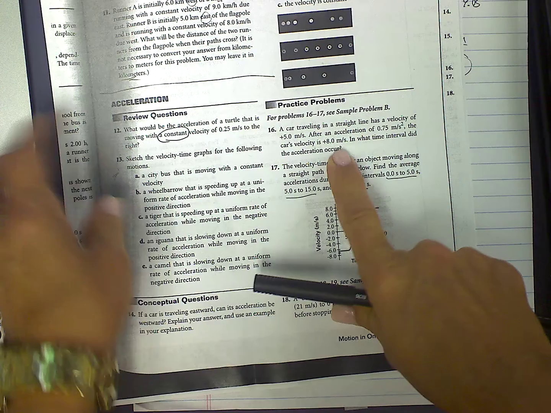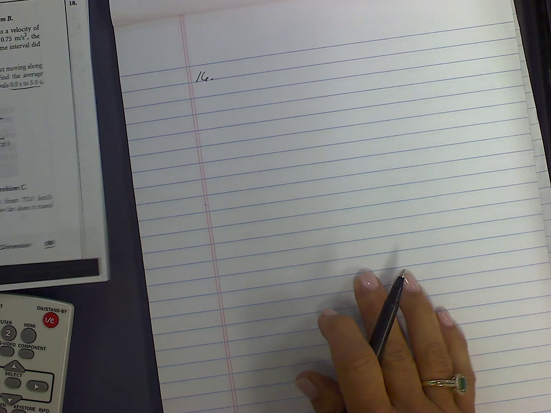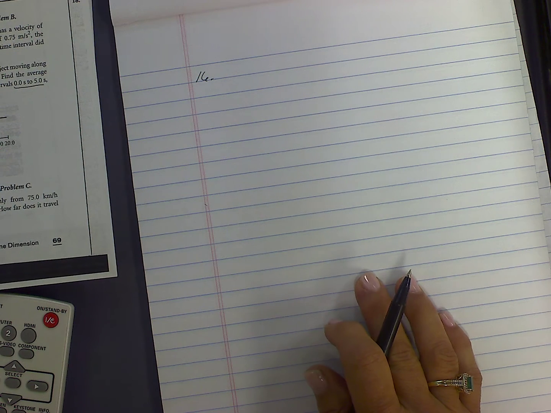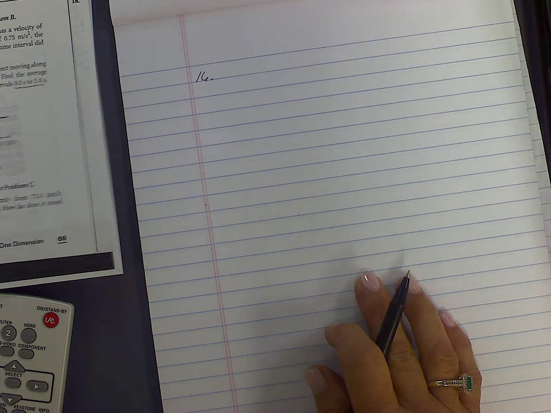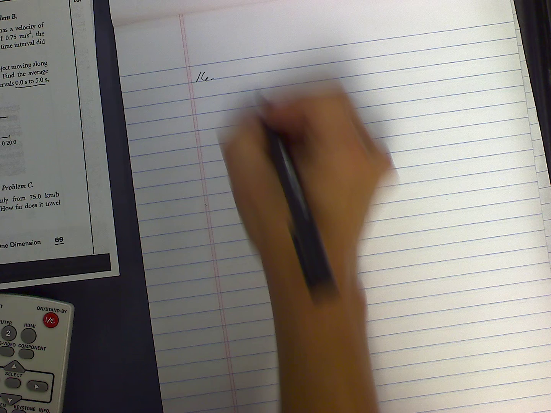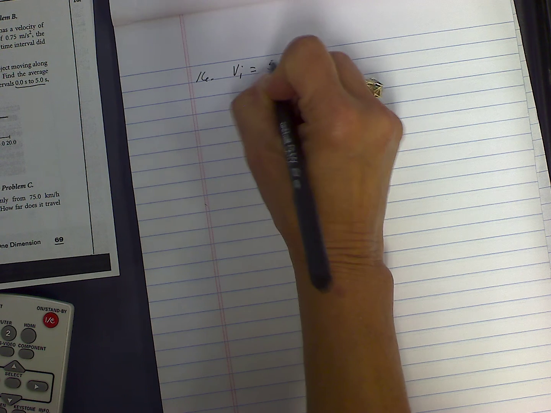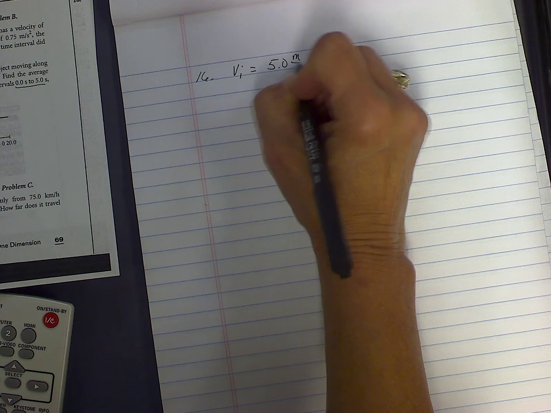Look at number 16. Number 16 says, a car traveling in a straight line with a velocity of 5 meters per second. So this is going to be my initial velocity, and it's a positive 5 meters per second.